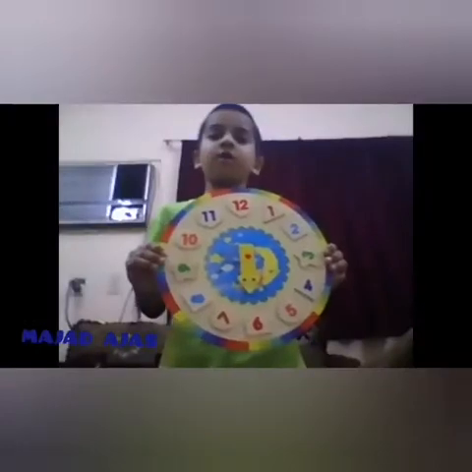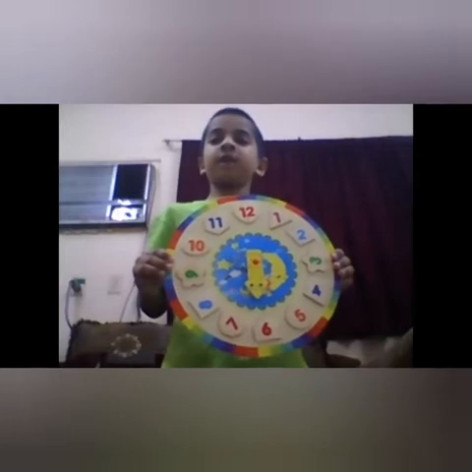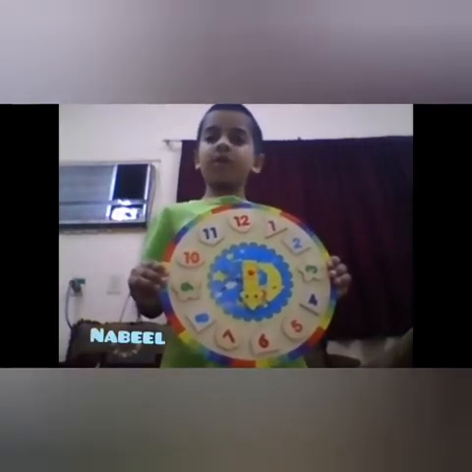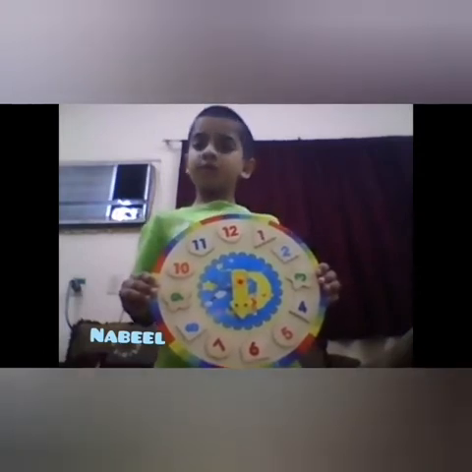A clock has two hands. The long hand is called the minute hand, and the short hand is called the hour hand. A clock has a face. Time is important for us in many ways. The clock shows the time. The clock is very important to know the time.